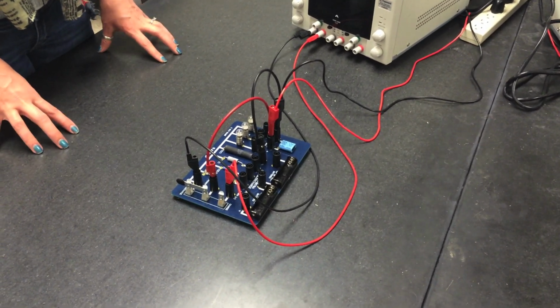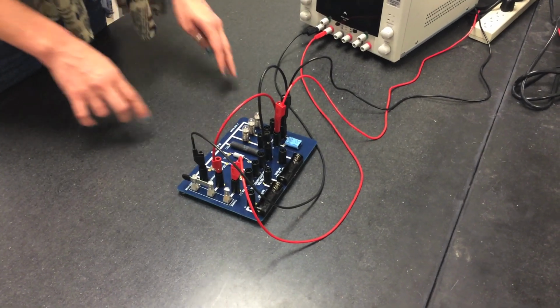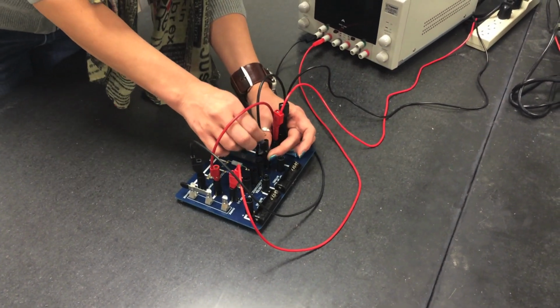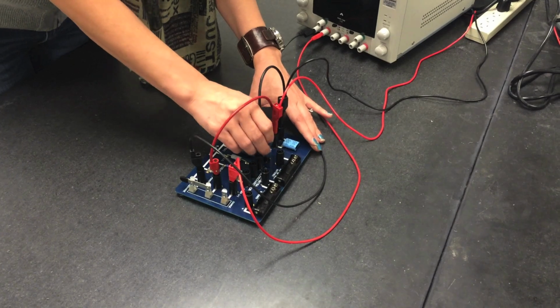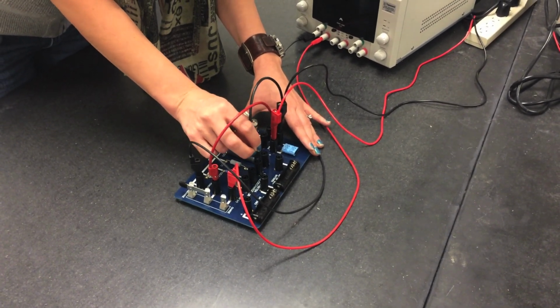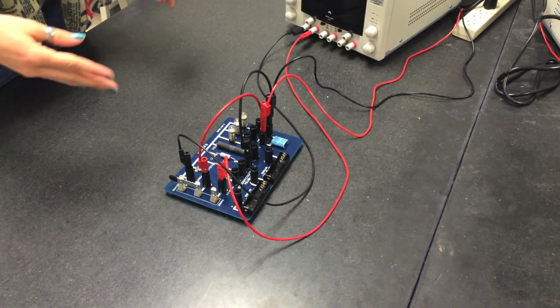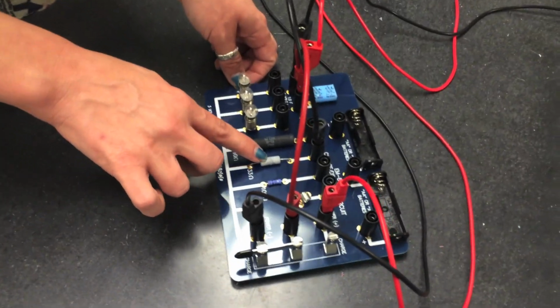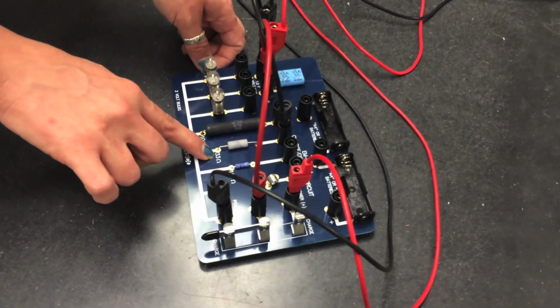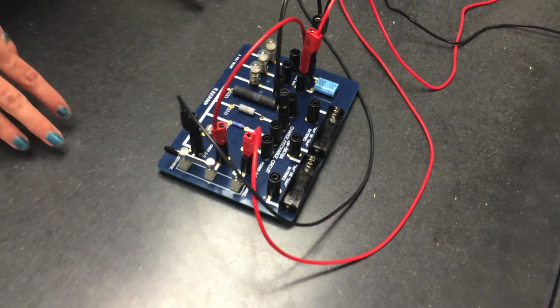Once you're done collecting the data for charging and discharging the capacitor through the 10 ohm resistor, you're going to take this cable here, the one from the 10 ohm resistor, and move it to the 33 ohm resistor. Now we are going to repeat the same thing again, but this time we are charging and discharging the capacitor through this 33 ohm resistor. You're going to repeat the same steps.